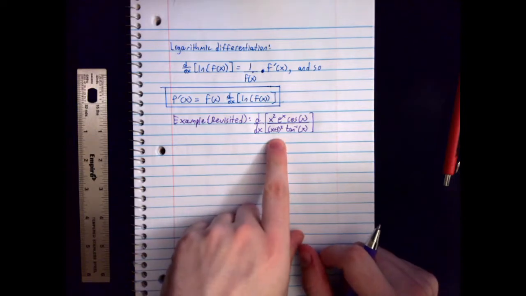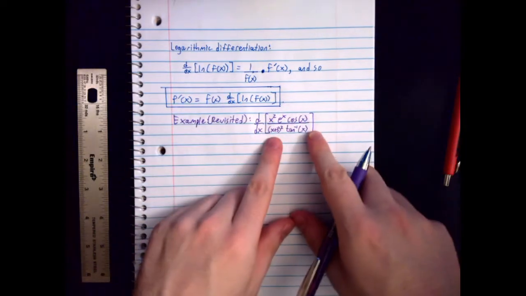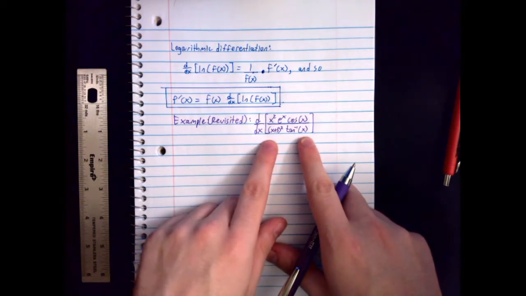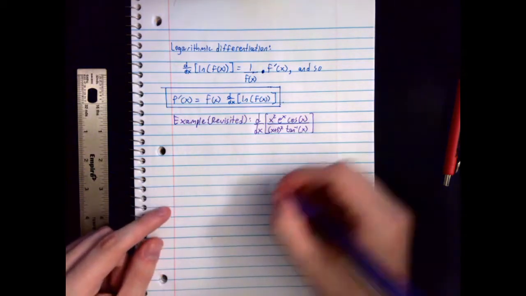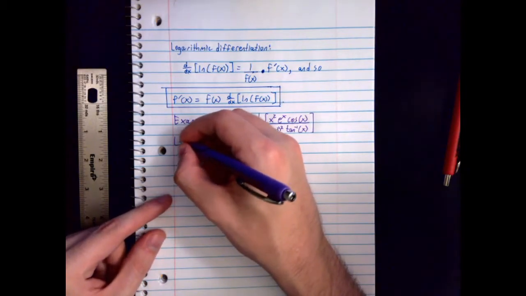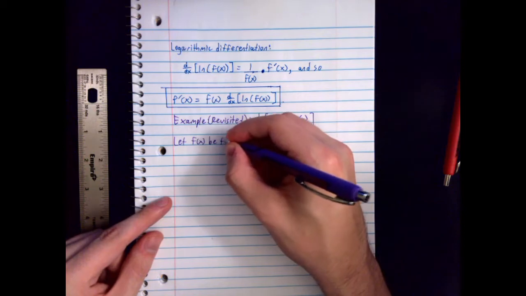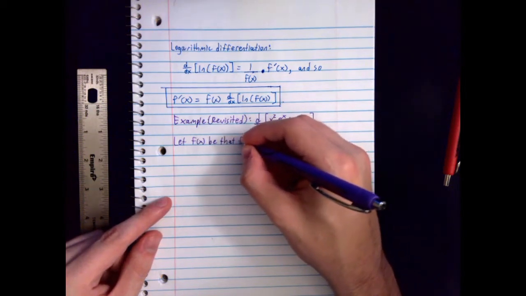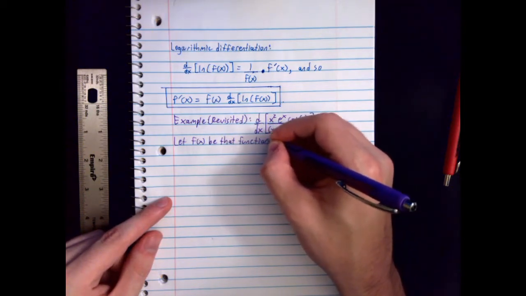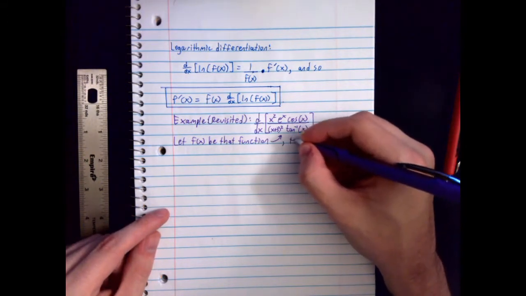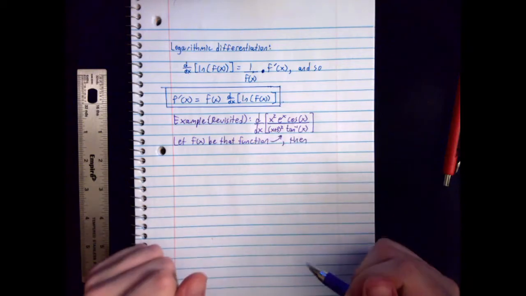So I'm interested in computing this, so let's let this whole thing be our f of x function, and let's compute the natural logarithm of it. Let f of x be that function. Then what happens when I compute the natural logarithm of this?